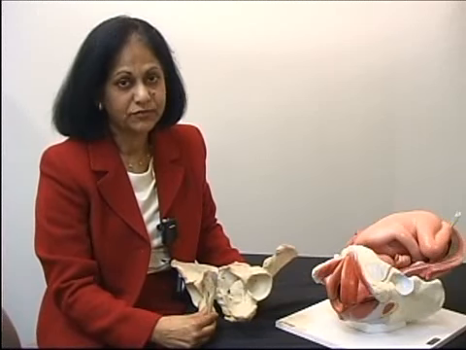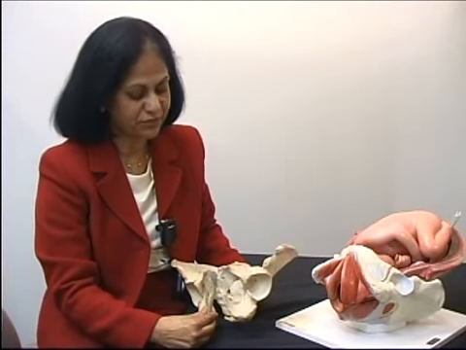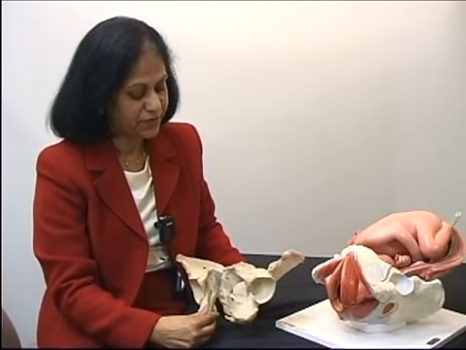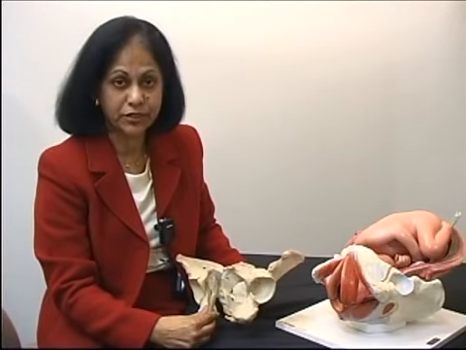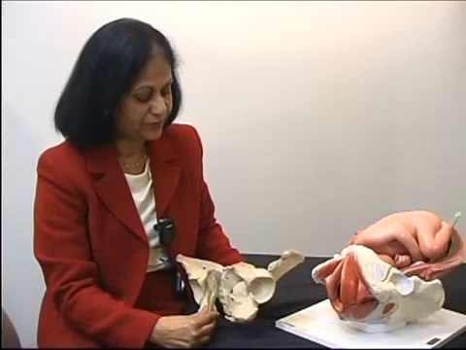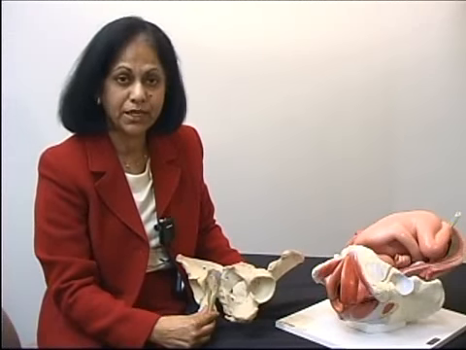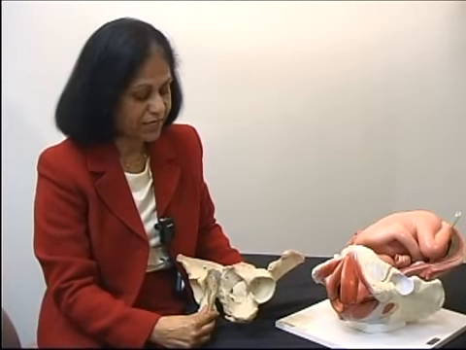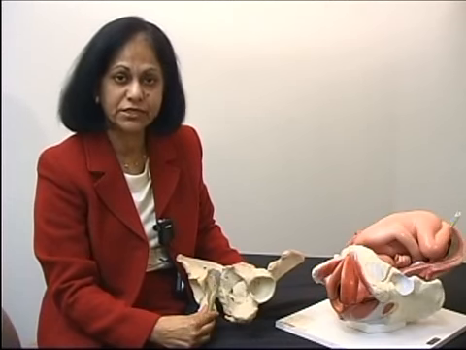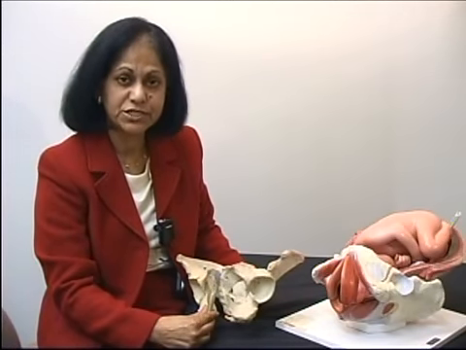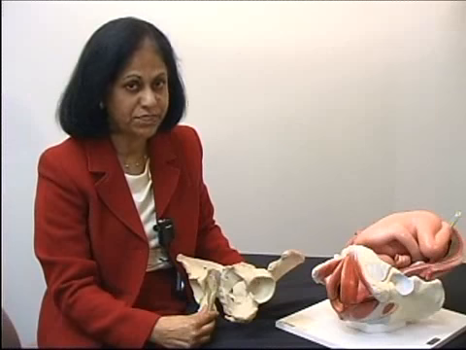On this bony pelvis, I am going to demonstrate some of the bony features which are important landmarks for your clinical practice. I am also going to take a male and female pelvis, and I am going to demonstrate what are the different features which differentiate these two pelvises from each other.